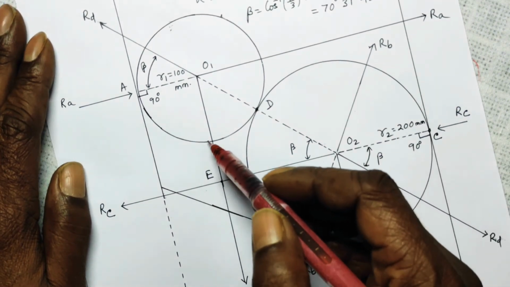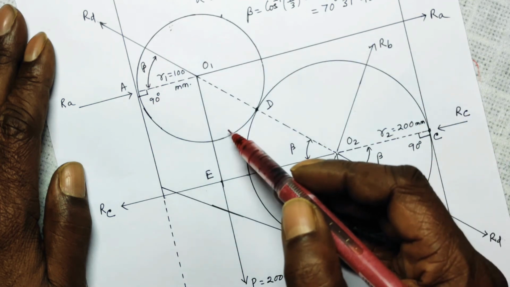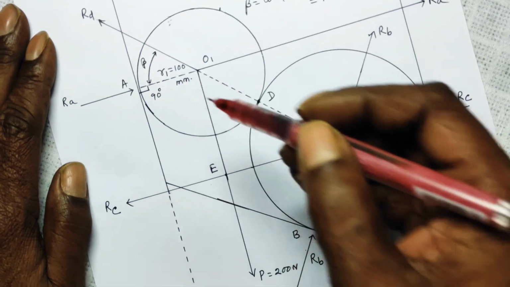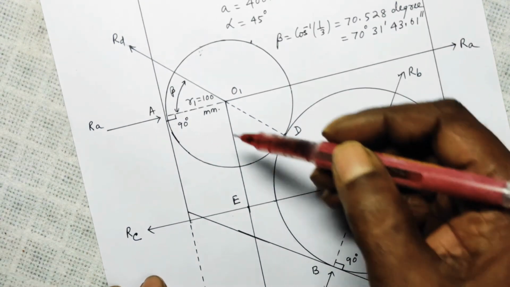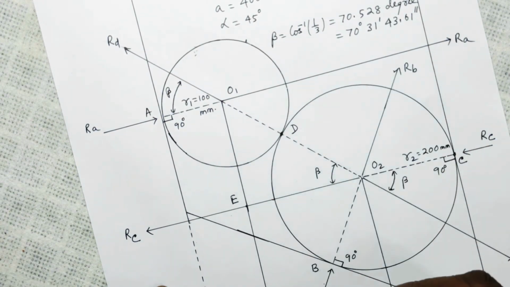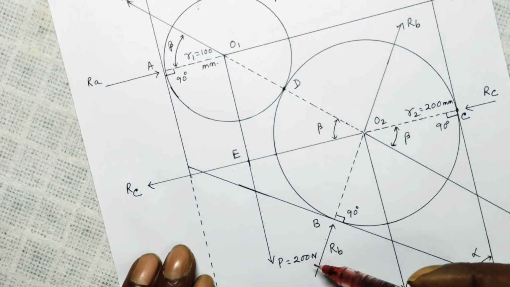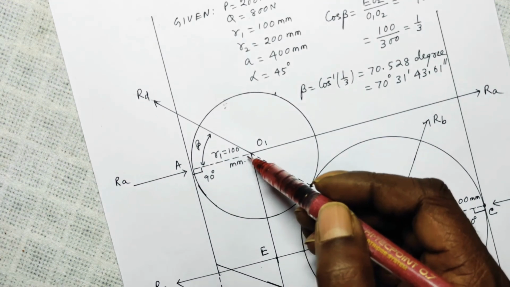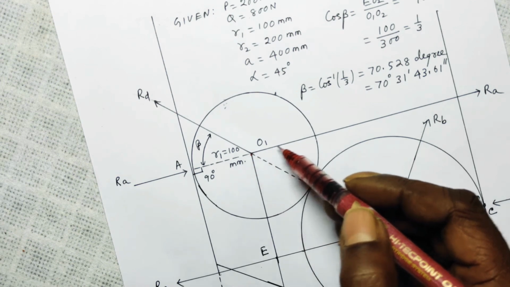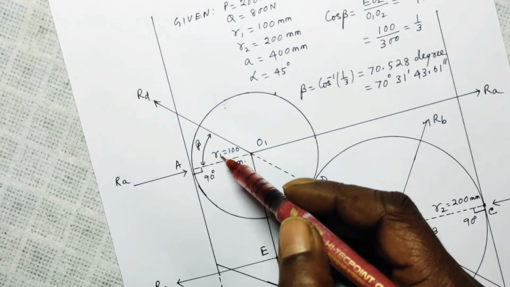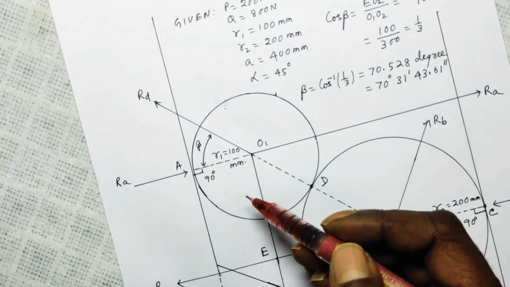Now this one, center O, its weight is acting vertically downward. That is equal to P is equal to 200 Newton, and its radius R1 from this point to this point, or same thing as from this point to this point, is 100 millimeter.